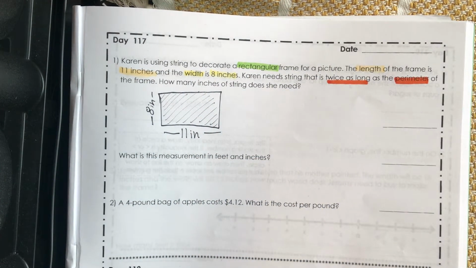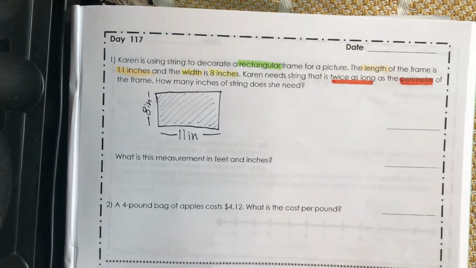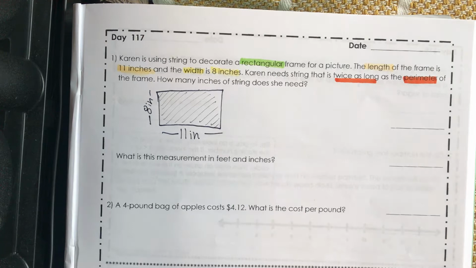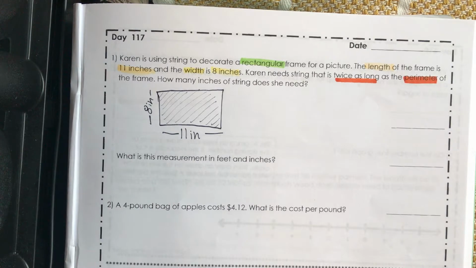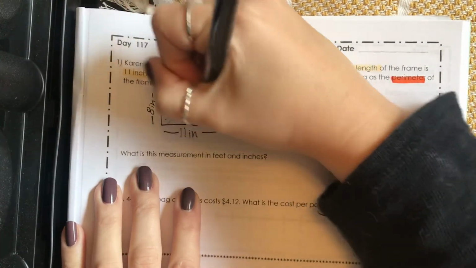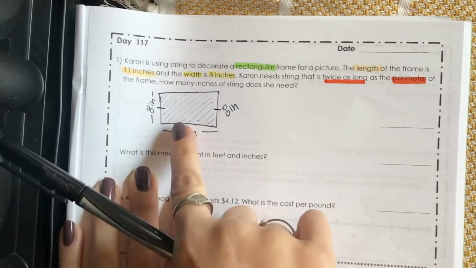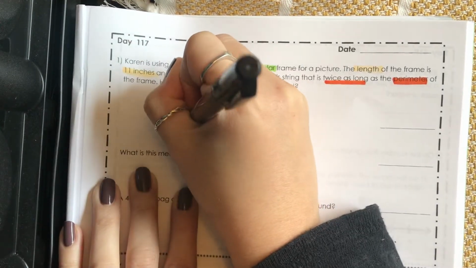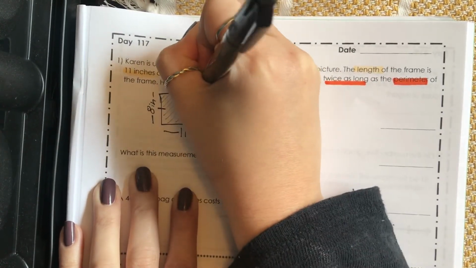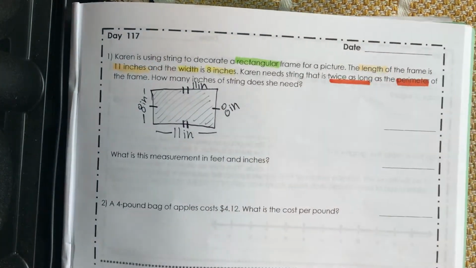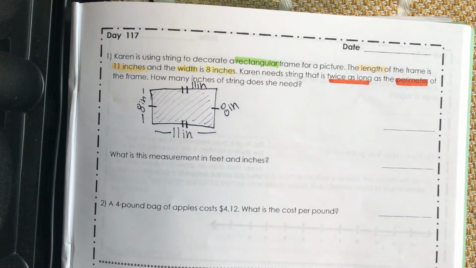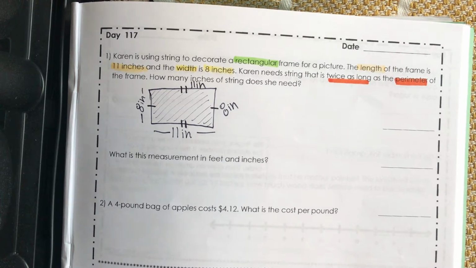Now, with perimeter, we know we just need to add up all of the sides in order to find the perimeter. In this case, we can always remember that the opposite sides on a rectangle are congruent or are equal to one another. So we can mark that now. I'm going to use these dash marks here to show that these two opposite sides here are congruent, and then 2 of them for the 11 to show that these two opposite sides are congruent or equal to one another. Congruent just means equal. So now we've got all the sides, all of the dimensions of our frame.